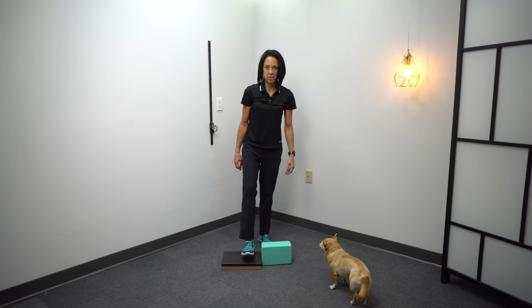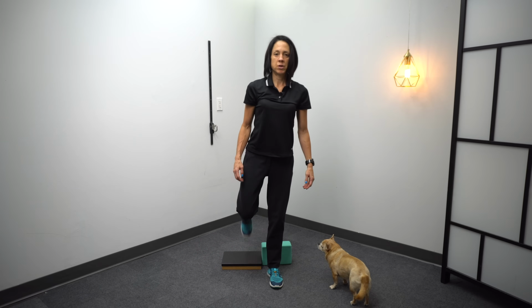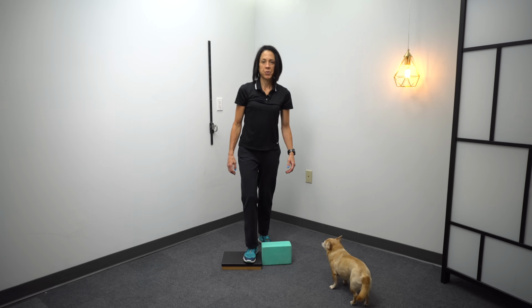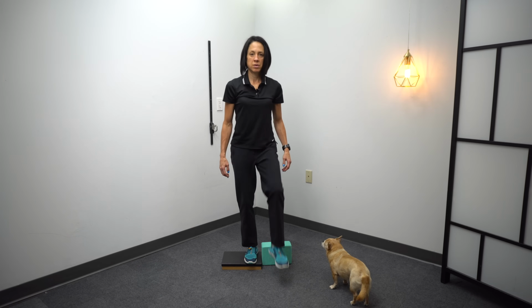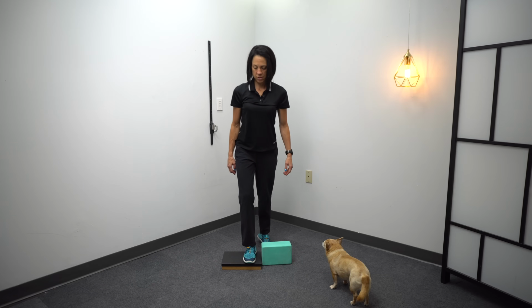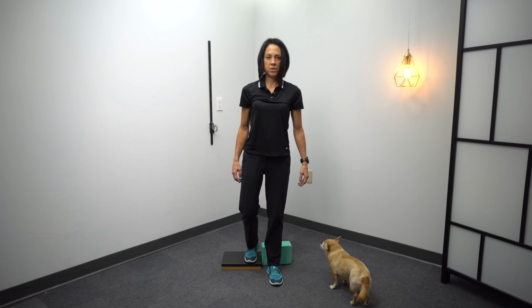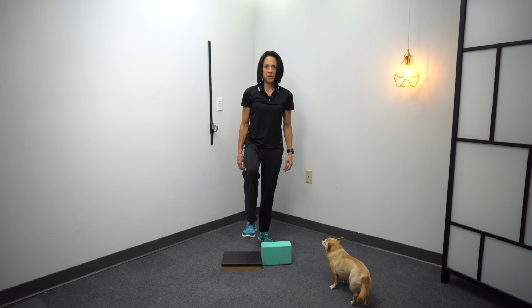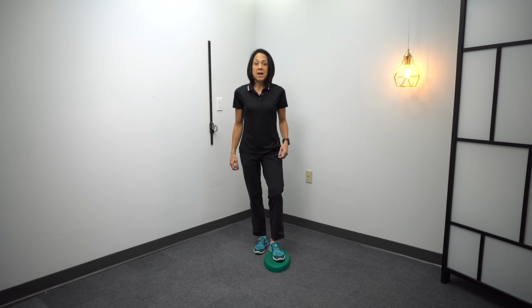And same thing. Step, over, unload, unload, and unload.